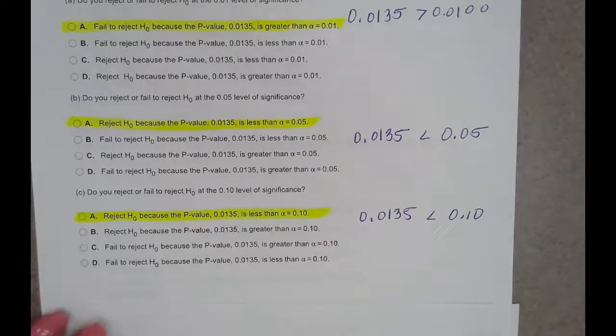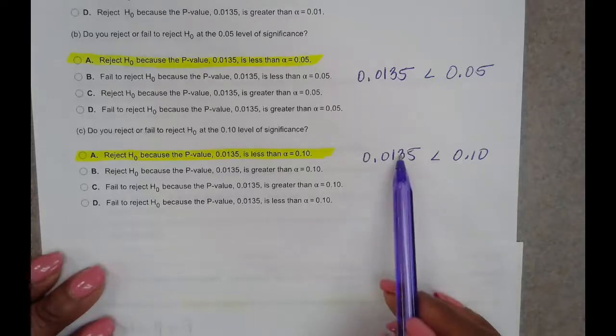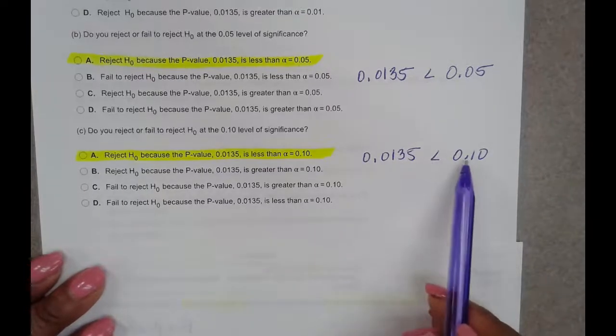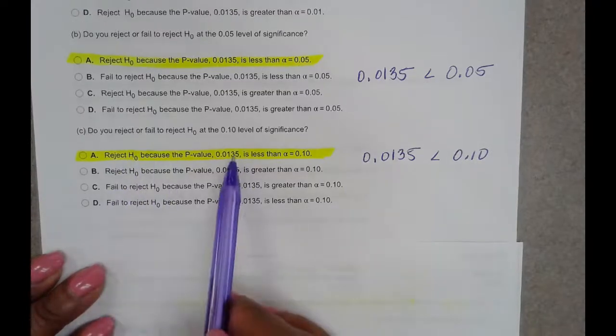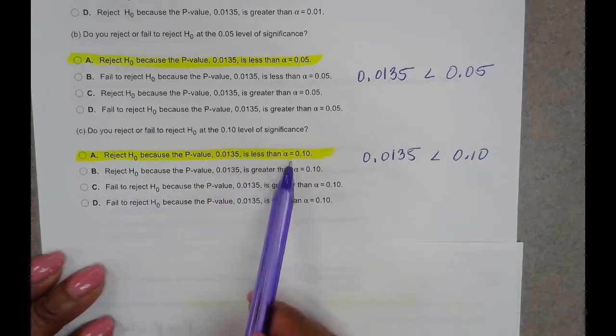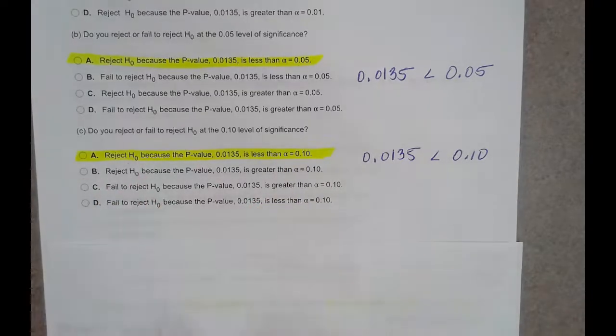And then lastly, since the p-value of 0.0135 is less than 0.10, we're going to reject because the p-value is less than the level of significance. So right now this item gives you the opportunity just to test your ability to know when to reject and when to fail to reject. So we're going to see that being used in a context later on. Alright, let's go to number 12.